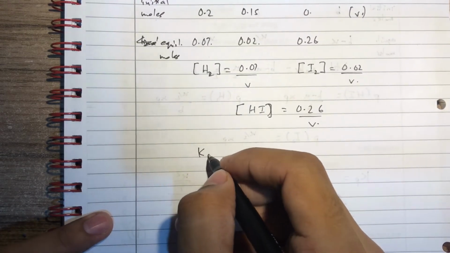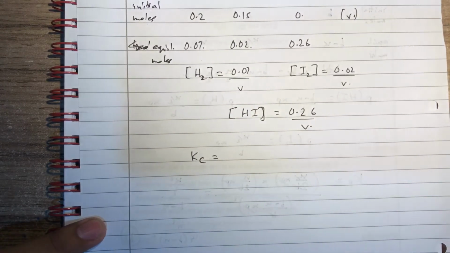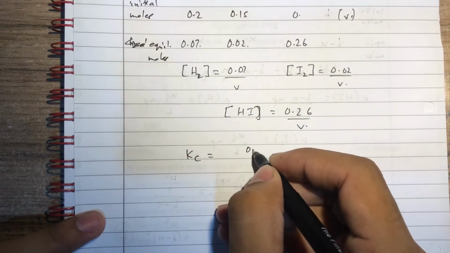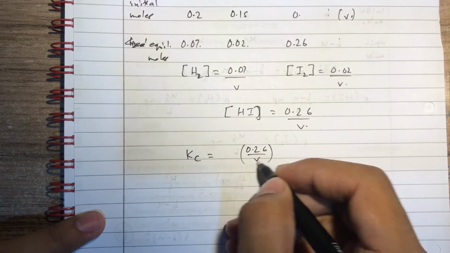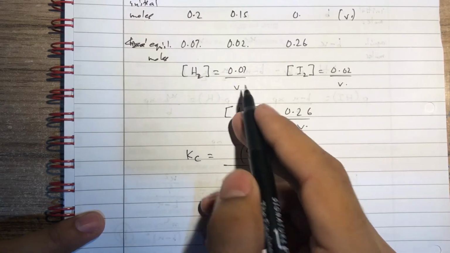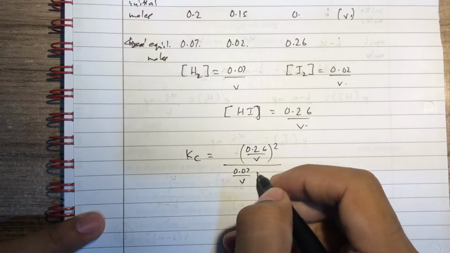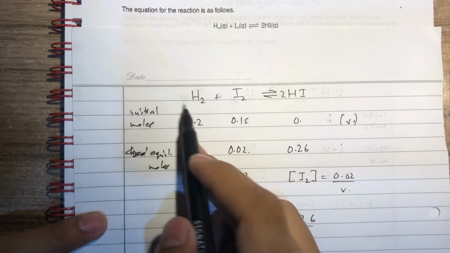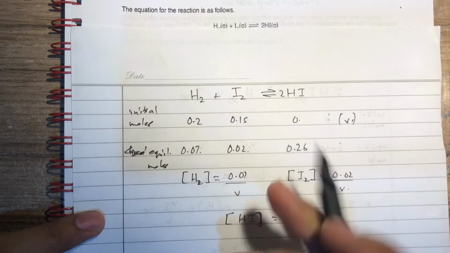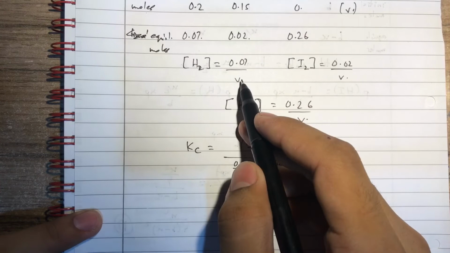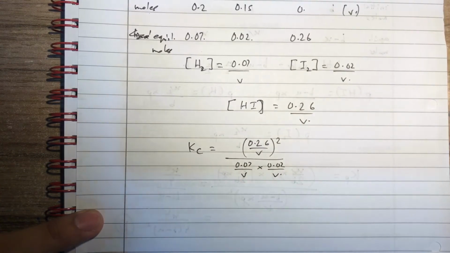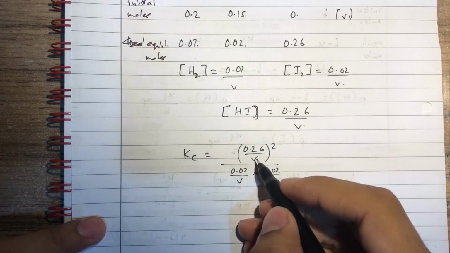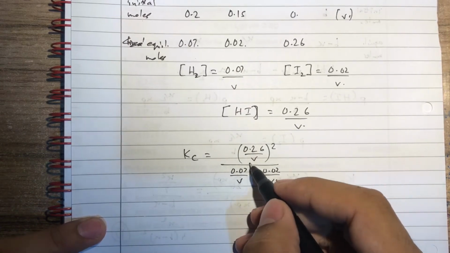Now for Kc, we have concentration of products upon concentration of reactants. Products are HI, there are 2 moles, so 0.26 upon V squared upon 0.07 upon V times 0.02 upon V. Again over here, because the total moles of the reactants were equal to total moles of products, we could have skipped this step of finding the concentration and used the moles directly, as V square and V square will get cancelled.